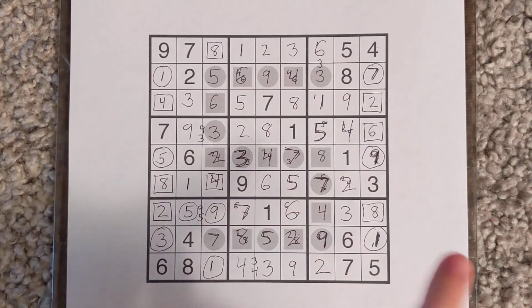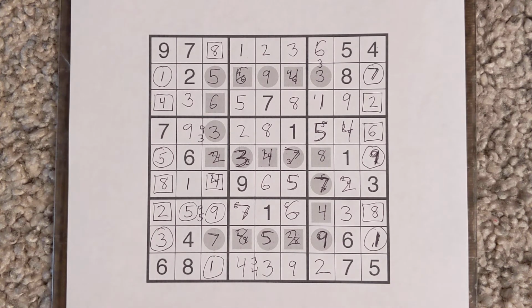Just check we filled all the boxes, and we have. So we finished this great puzzle.